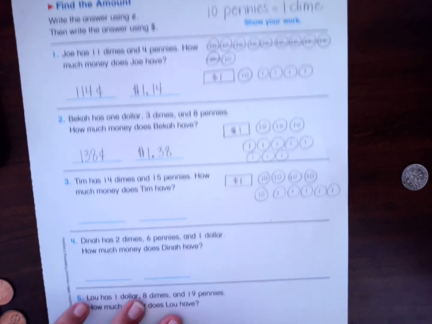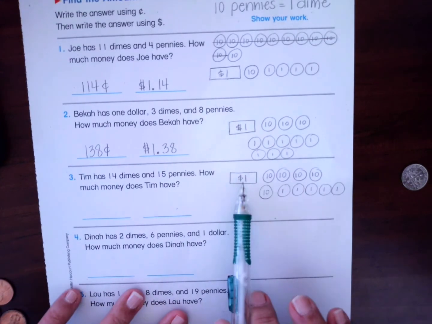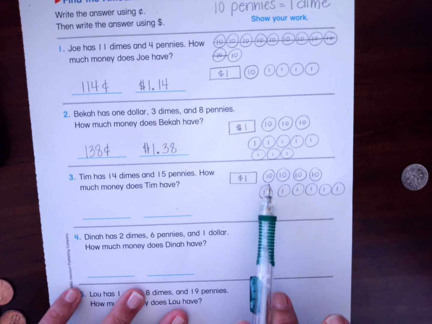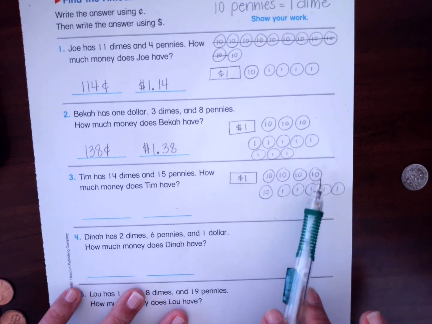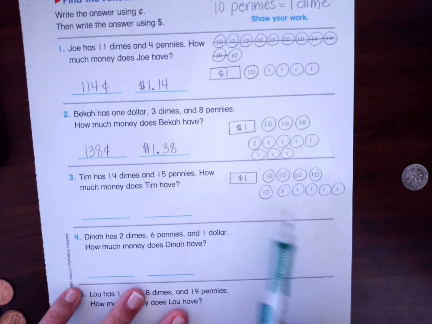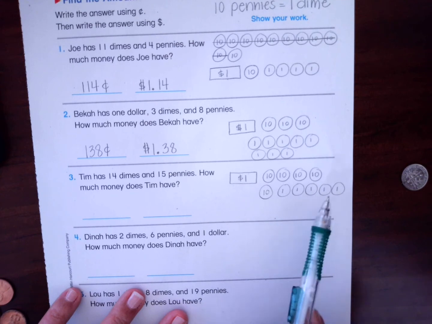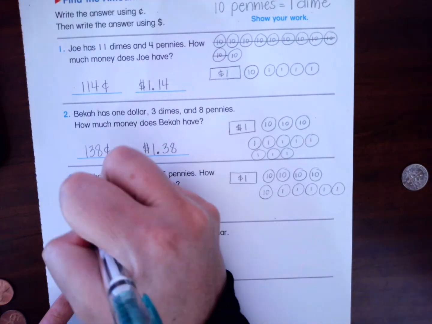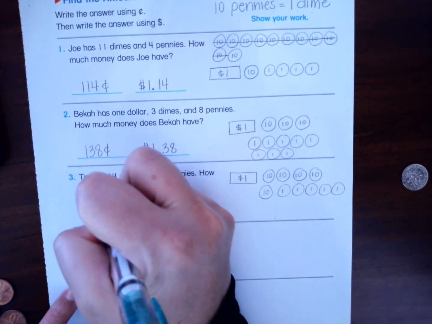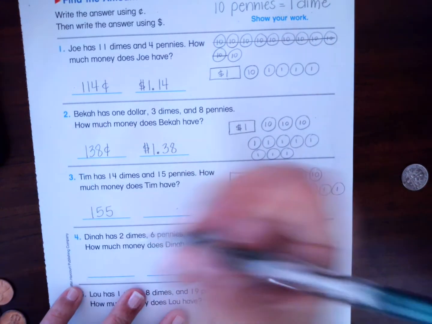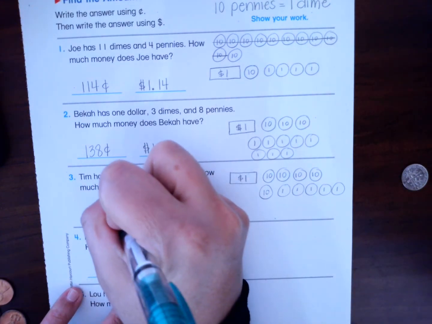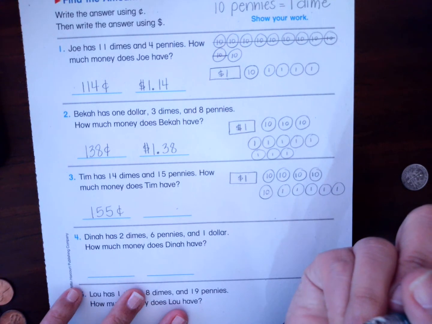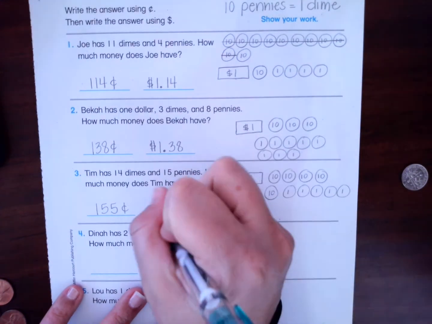Now I can count up my money. So I have $1, 10, 20, 30, 40, 50, 51, 52, 53, 54, 55. So I have 155 cents with my cent sign. Or I can write it in dollar notation.